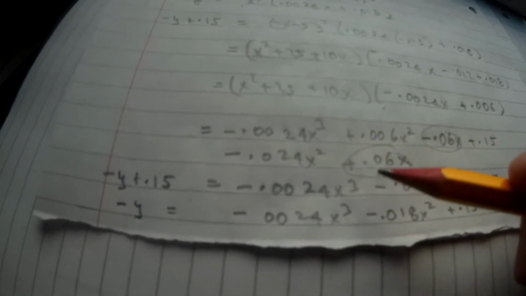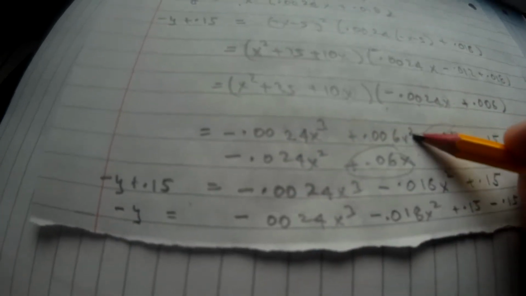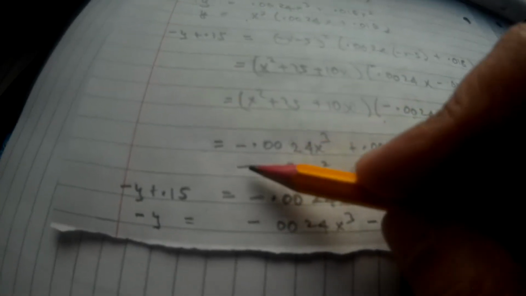You will then have negative 0.0024x cubed, and you have 0.006x squared positive minus 0.024x squared, which gives minus 0.018x squared plus the 0.15. And that's y minus y plus 0.5 is equal to that.